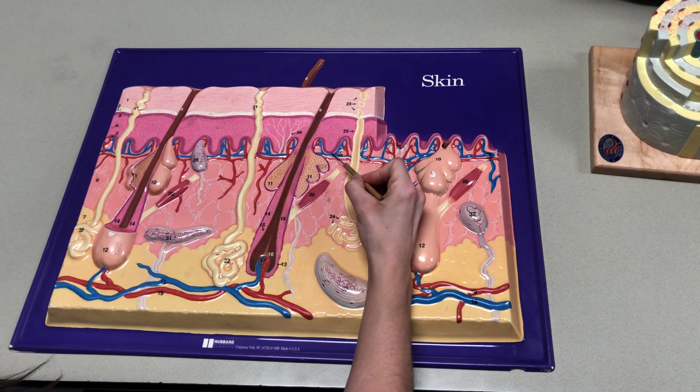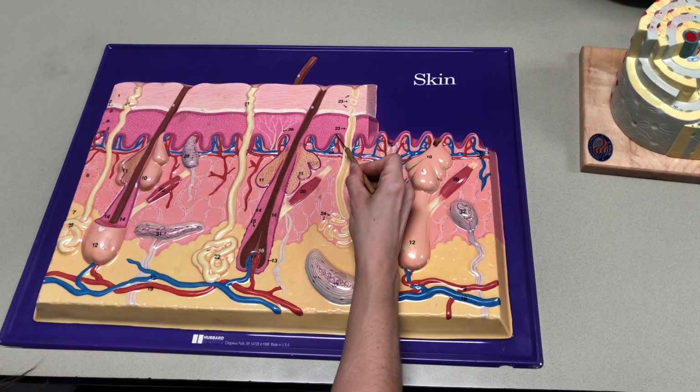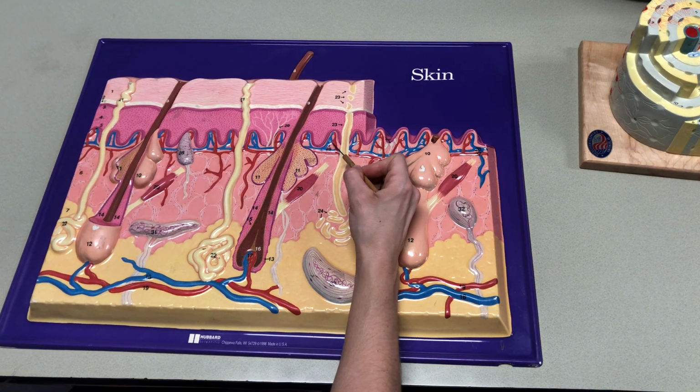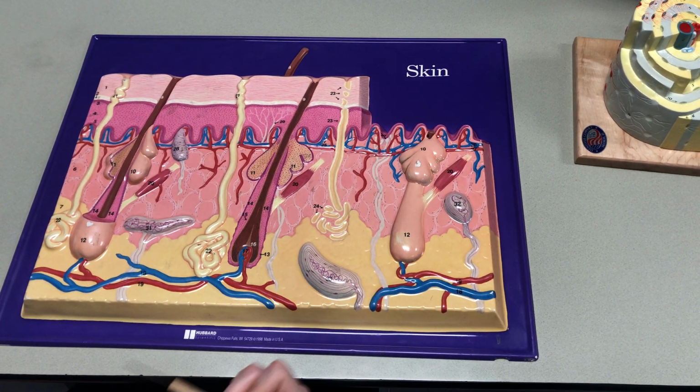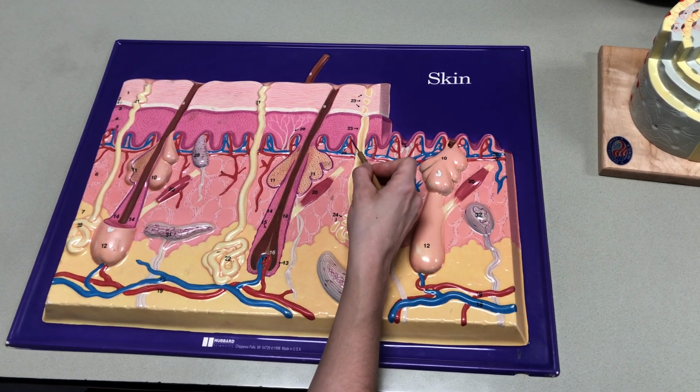Okay, so it makes sense that the stratum basale is the most metabolically active. They're undergoing mitosis all the time because they're closest to the nutrients. They can undergo mitosis very rapidly because they have lots of nutrients nearby.